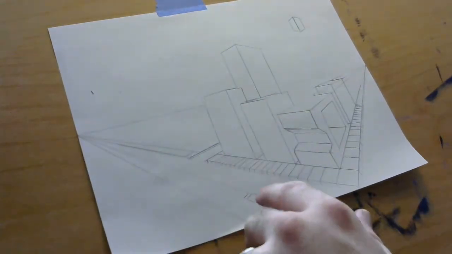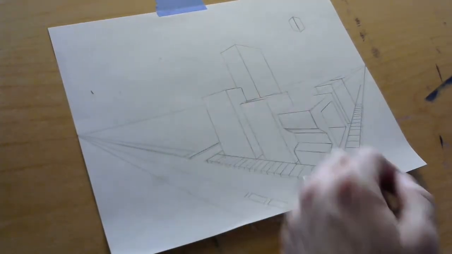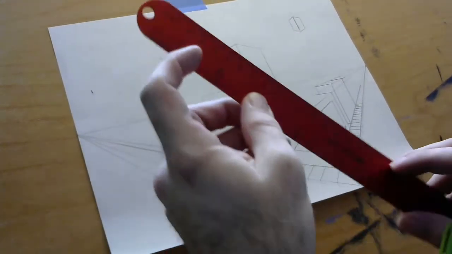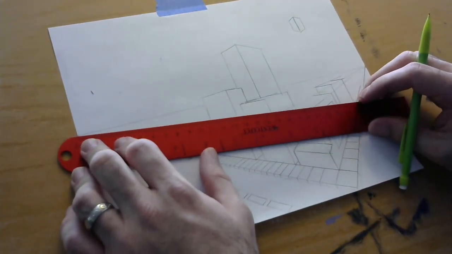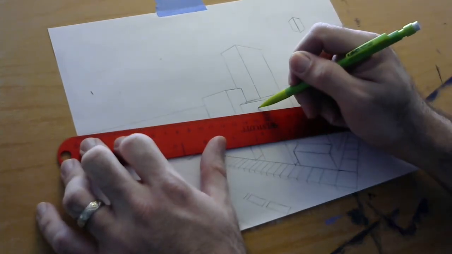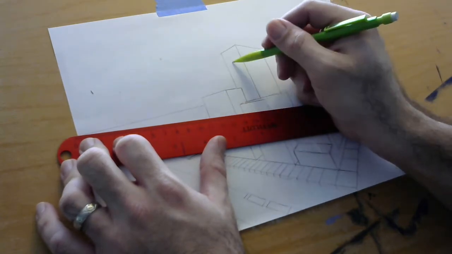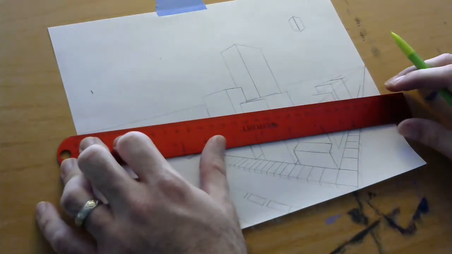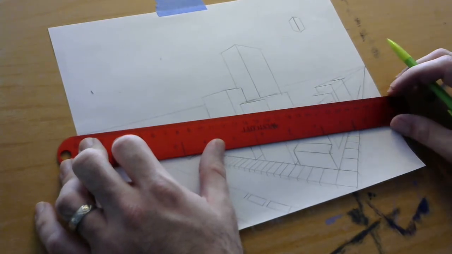So one more thing before I adjourn. Let's talk about windows on the sides of our buildings. So the easiest way I find to establish a row of windows is to have a little bit of a light line across the bottom of them. Now if I'm putting windows on this side, that line is going to go to this vanishing point. So if something's on this side of the buildings, like the left side, it's going to go to this left vanishing point. Something's on the right side of these buildings, it's going to go to this vanishing point over here.